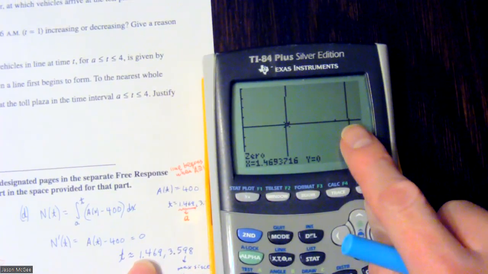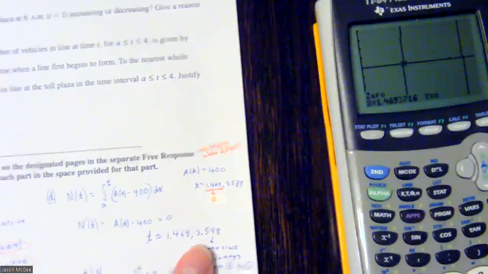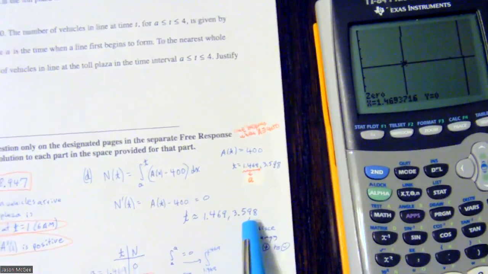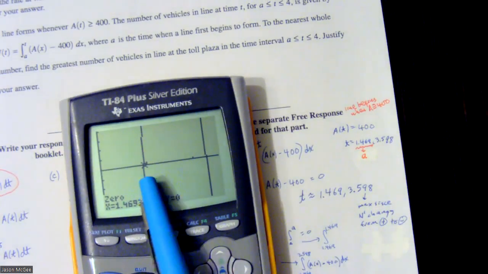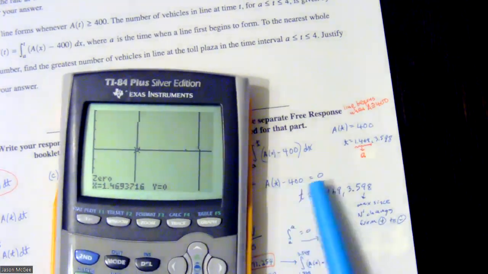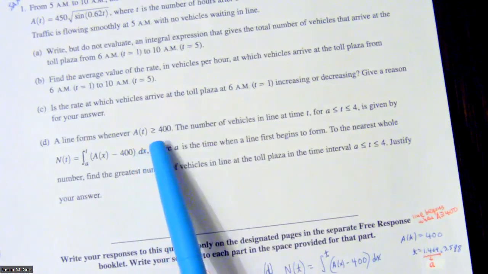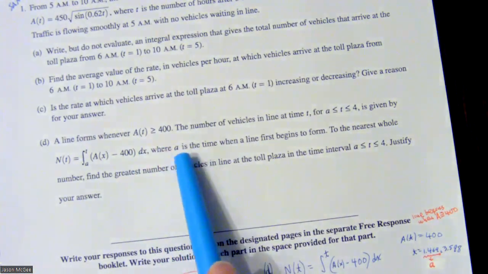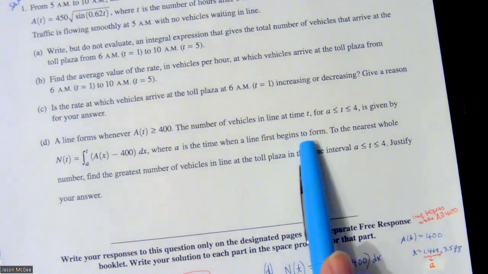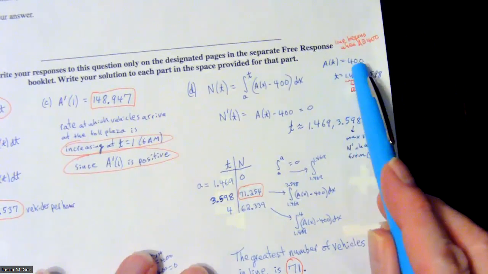And then you could do a very similar thing on the other one. You're going to get this 3.598. So please practice that on your own. So you get those two numbers, those are the two numbers where this A of t is going to be equal to 400. Now, it says the line forms when A is greater than or equal to 400, and A is the time at which the line first begins to form. So the line begins to form when the A is equal to 400.